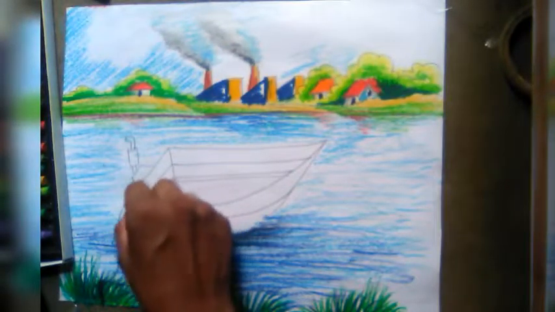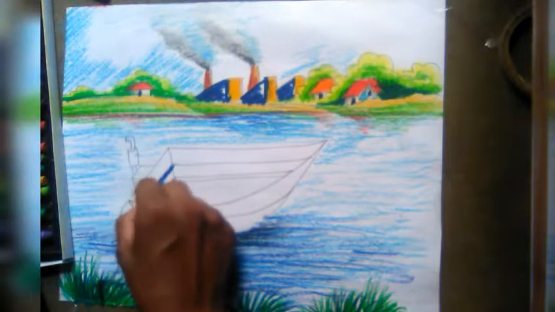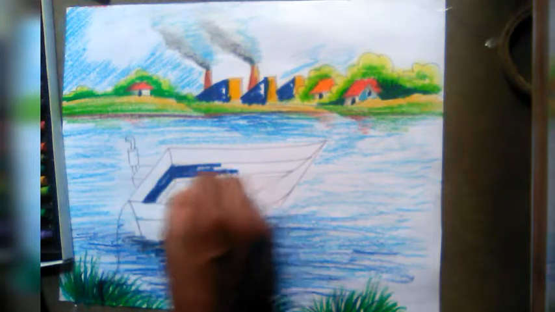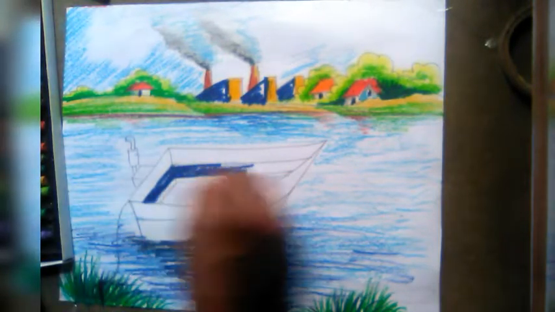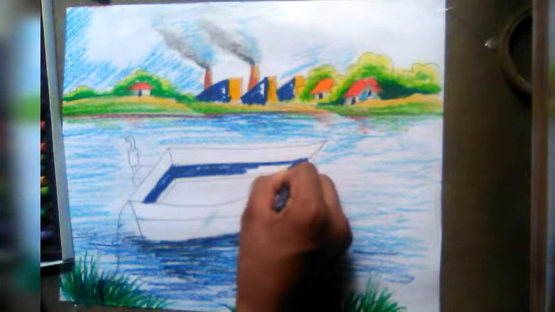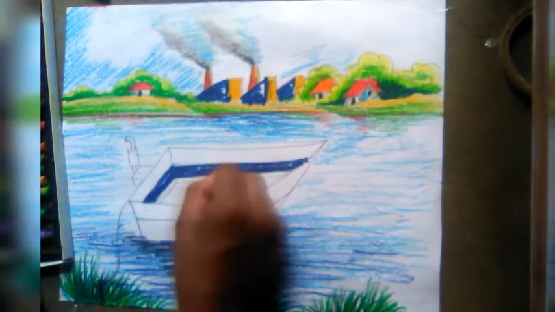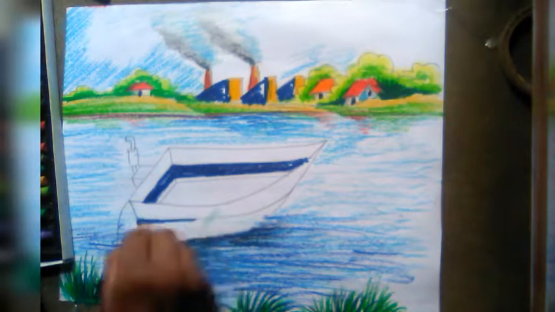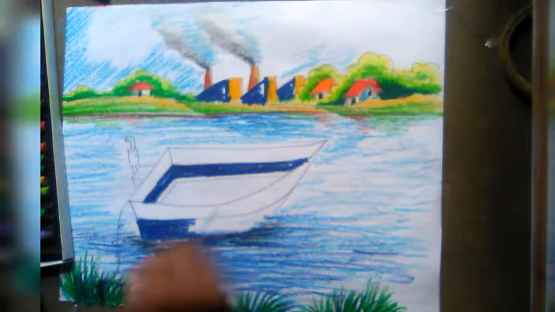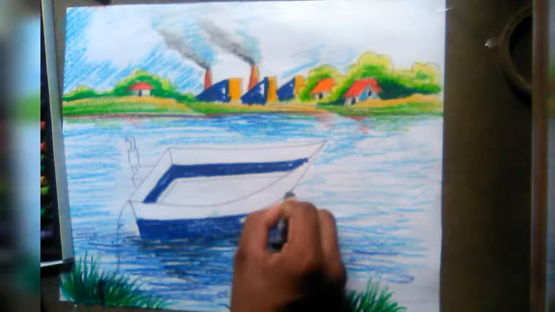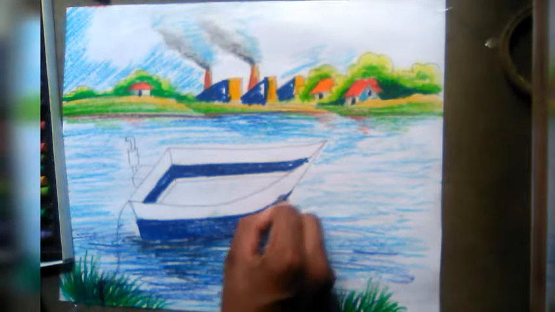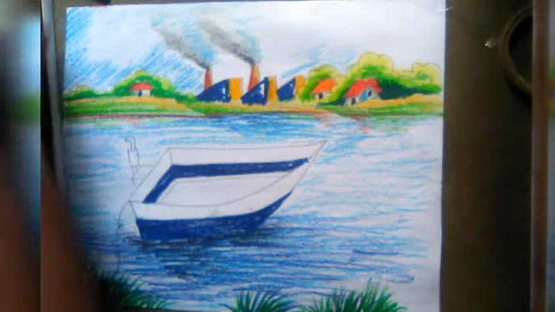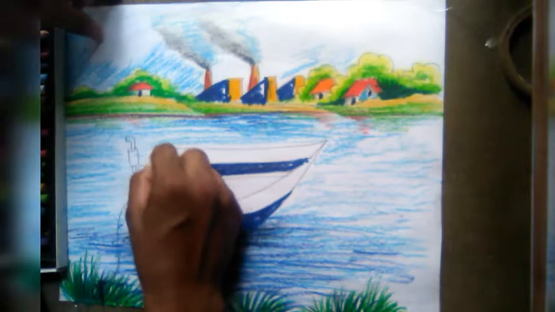Now I color this boat Prussian blue at first at the inner side. This is Prussian blue, and at the outer side I also use Prussian blue color. And at the upper portion I use medium yellow.